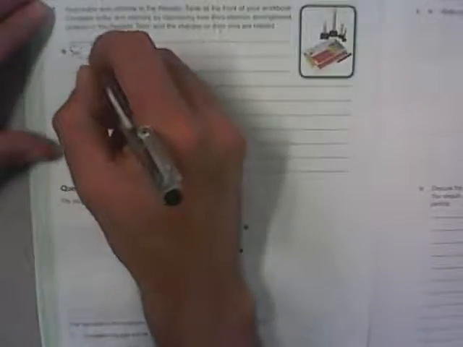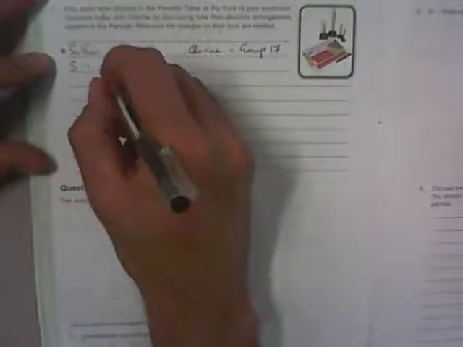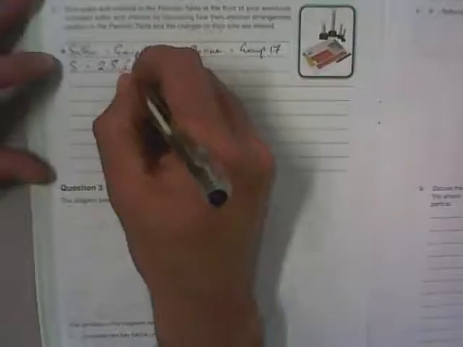Well, first of all, sulfur. Where is it on the periodic table? We know that sulfur is in group 16. So sulfur equals group 16, and chlorine is next door to it. Chlorine is 17. Okay, let's talk about their electron arrangement. 2, 8, 7.